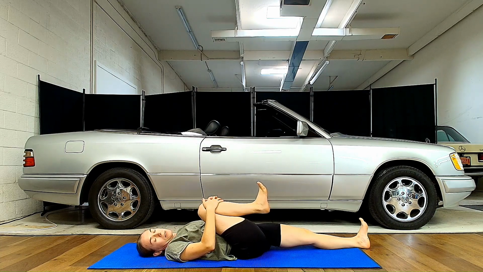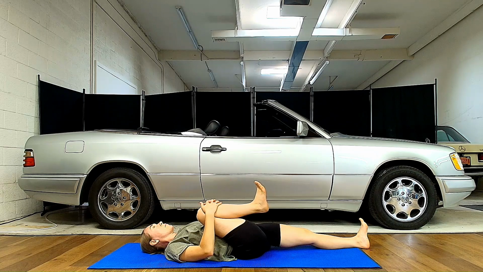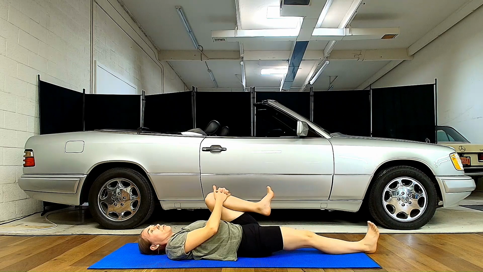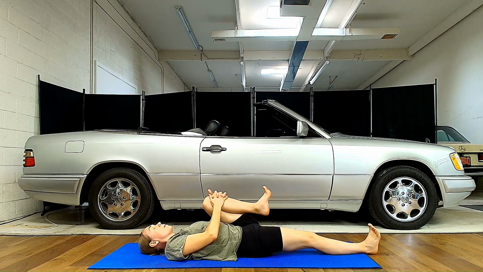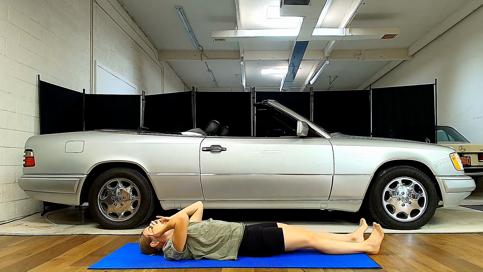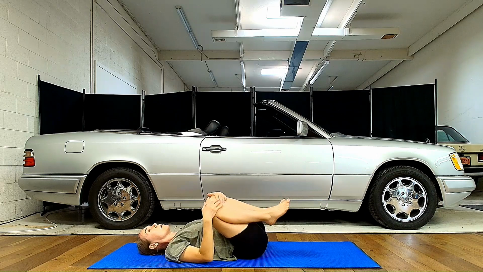Inhale. Exhale, stay. Take a deep breath in. And breathe out, stay. And then you will switch. Left knee to the chest and straighten your right leg down on the ground. Take another moment and hugging that knee all the way in. Good. And then stretching it forward in front of you. Both knees in, rock side to side.